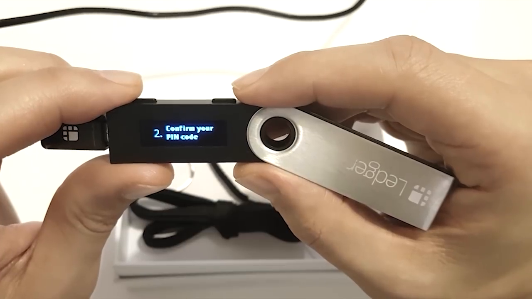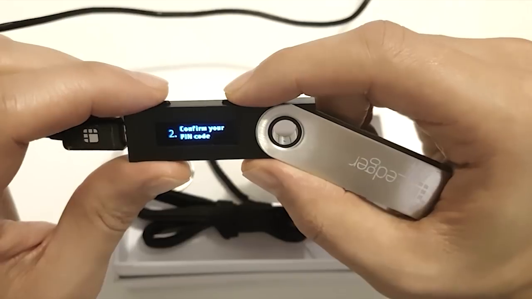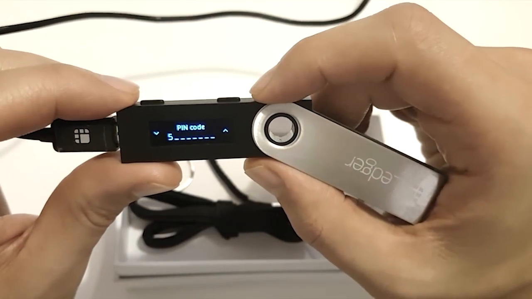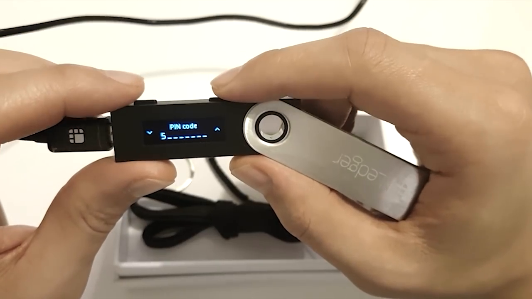Then when you enter your PIN code, it will ask you to repeat it. It will ask you to confirm. So first you will click with both of these to do that again, and now you will enter it a second time, and then you will confirm it.